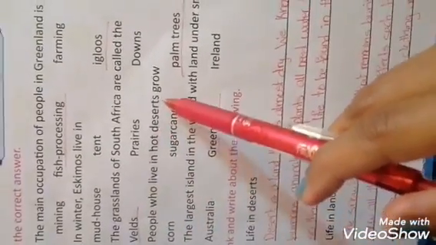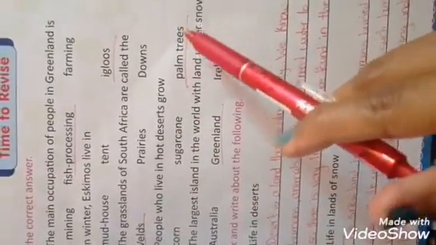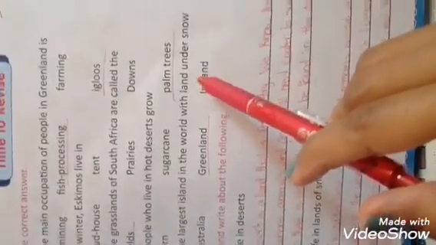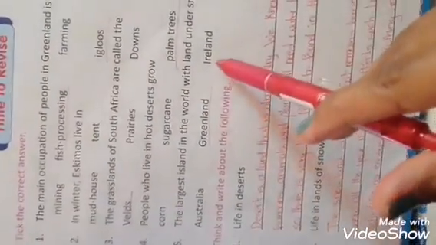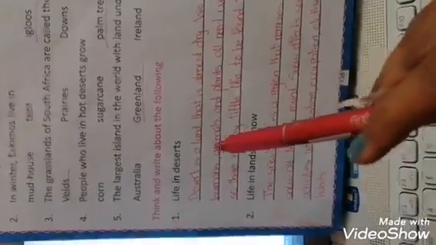Let's go back to our questions. Number 4. People who live in hot deserts grow corn, sugarcane, or palm trees, like Saudi Arabia. Number 5. The largest island in the world with land under snow is called Australia, Greenland or Ireland? Greenland. Let's go for writing the questions.